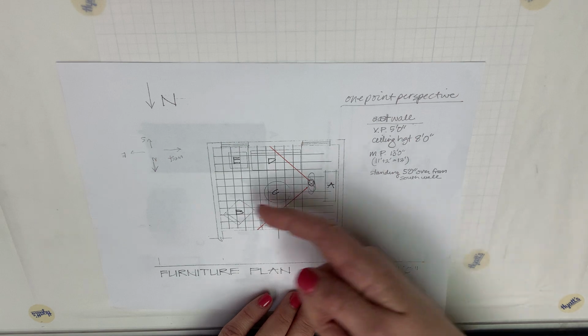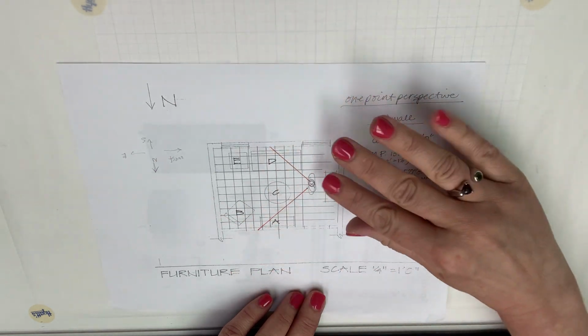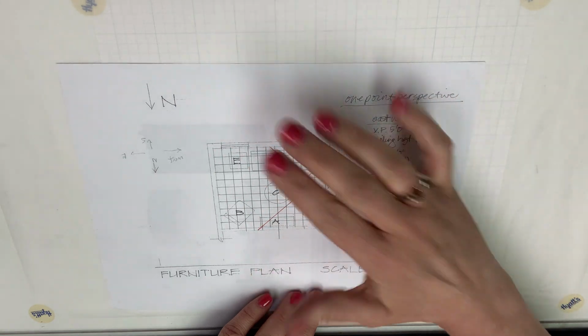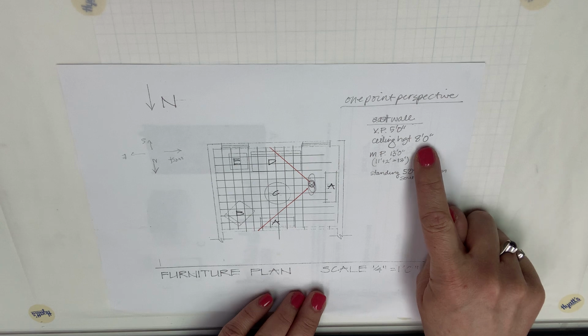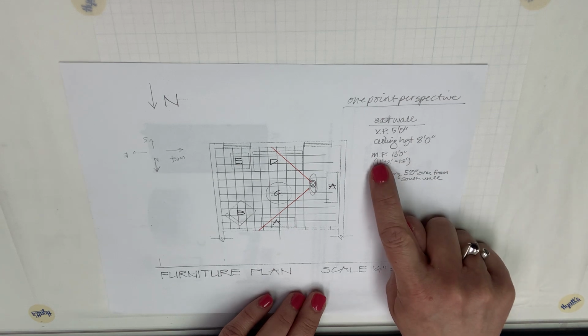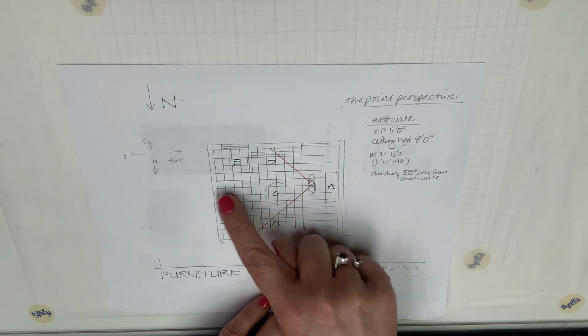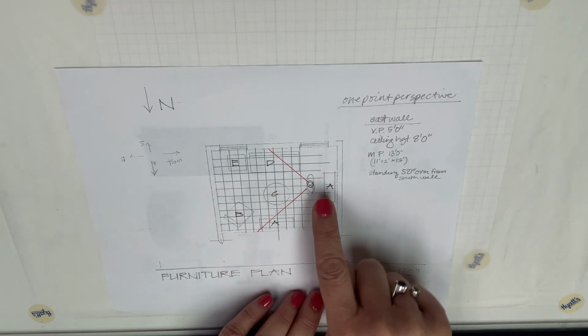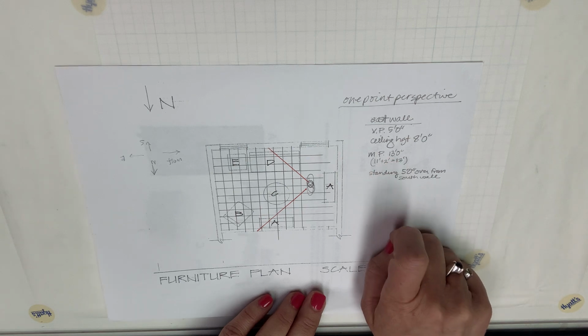We'll be doing it of the east wall, so you can see that I have the red cone of vision, just like we've been practicing with, so that you can see that direction of what we'd see. The ceiling height for this room will be 8 feet. We'll set the MP with the person standing 11 feet back from this wall, and so I've added the 2 feet on to make it the MP of 13 feet.